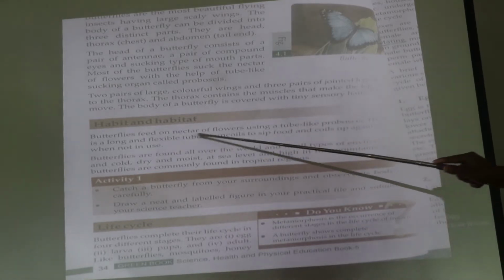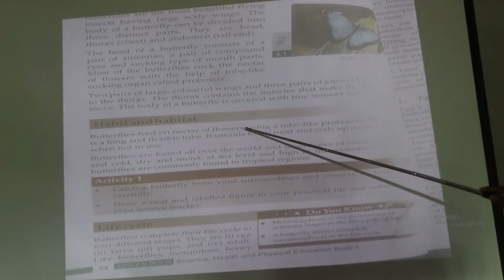Butterflies feed on the nectar of flowers using a tube-like proboscis. The proboscis is a long and flexible tube. Inside the mouth there is a proboscis which is used to suck the nectar of the flower.